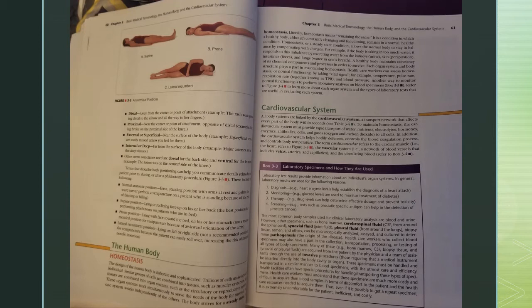Distal, away from the center or point of attachment. Example, the rash was spreading distal to the elbow and all the way to her fingers. Proximal, near the center or point of attachment, opposite of distal. Example, her leg broke on the proximal side of the knee. External or superficial, near the surface of the body. Example, superficial veins are easily missed unless you feel for them.